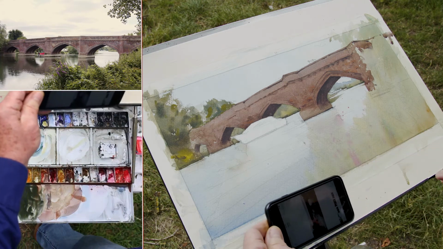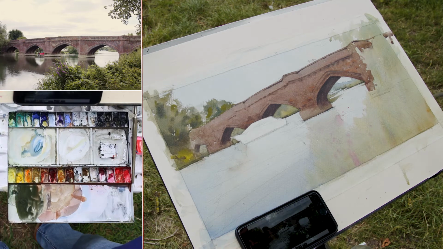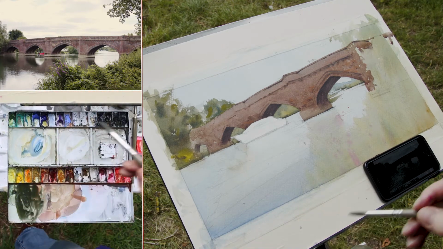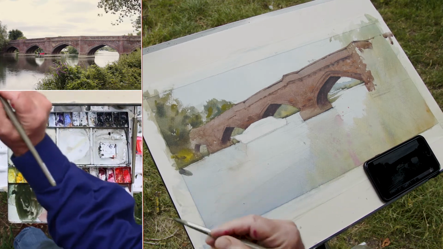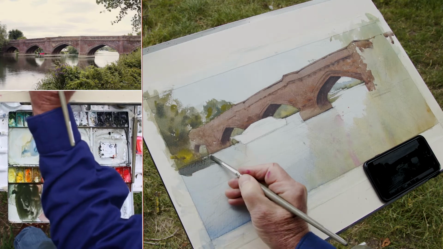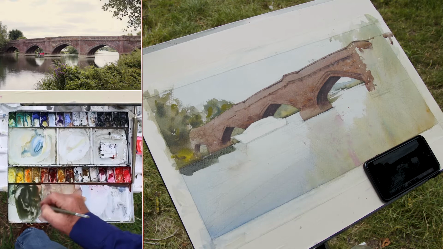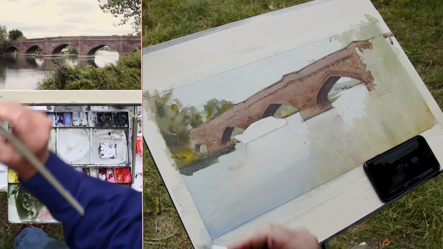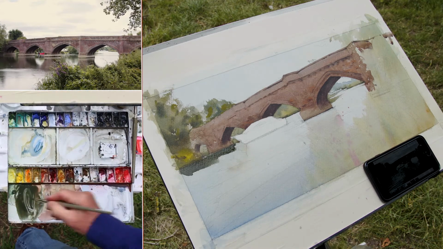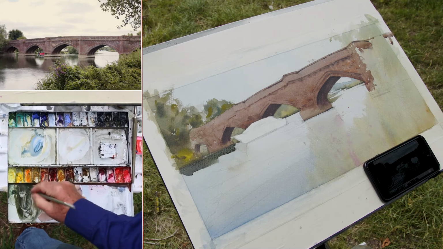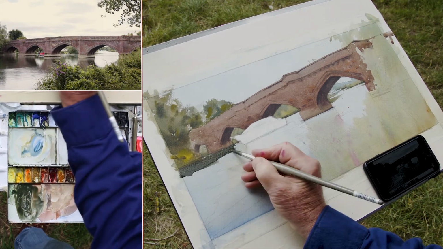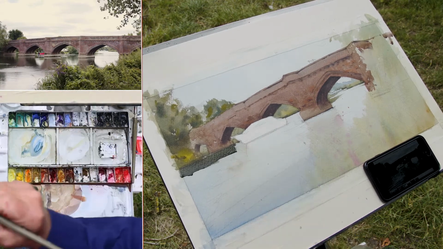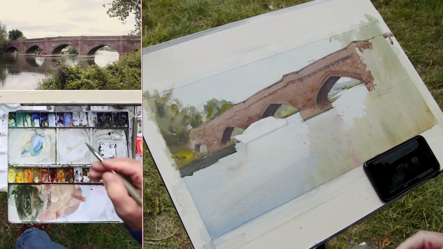Here we are. Okay, so let's do this left hand side. Oh, a slightly soft edge here.